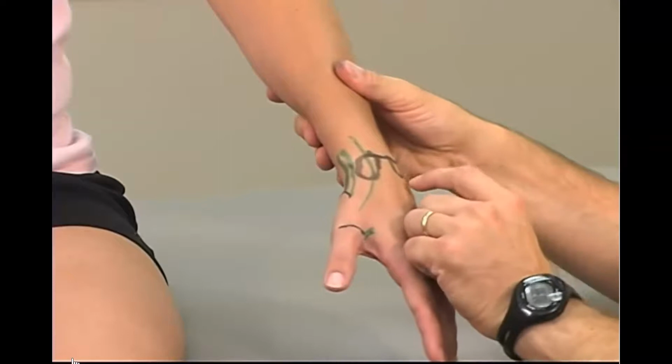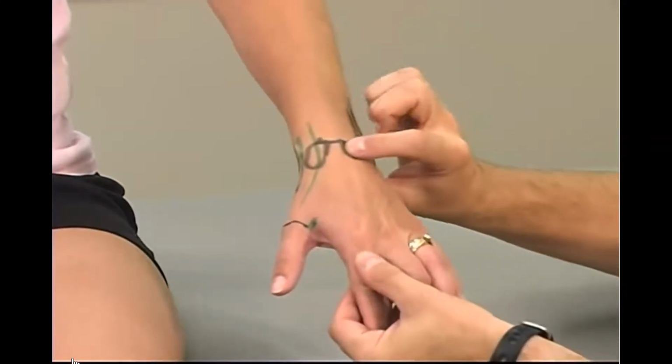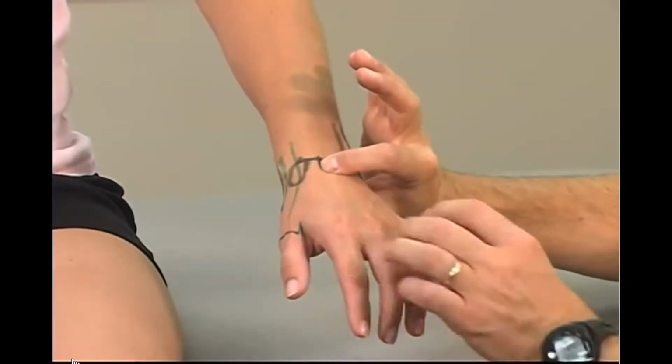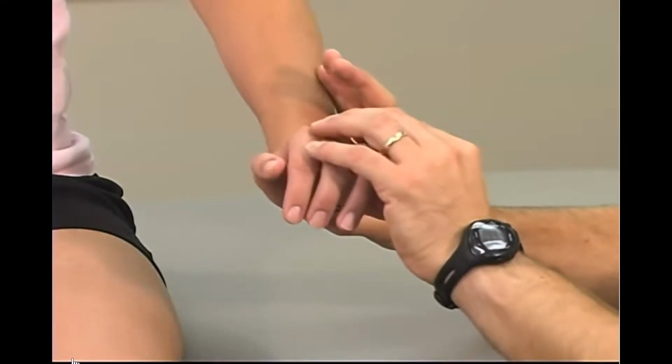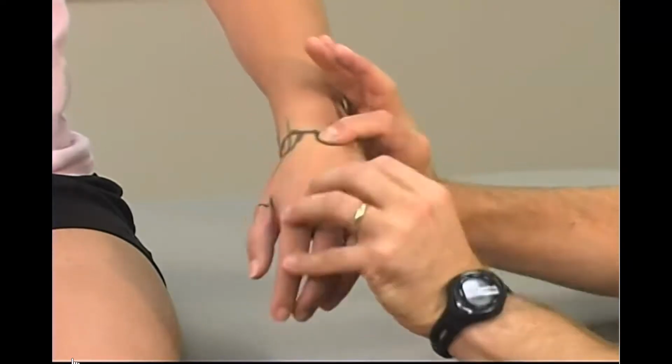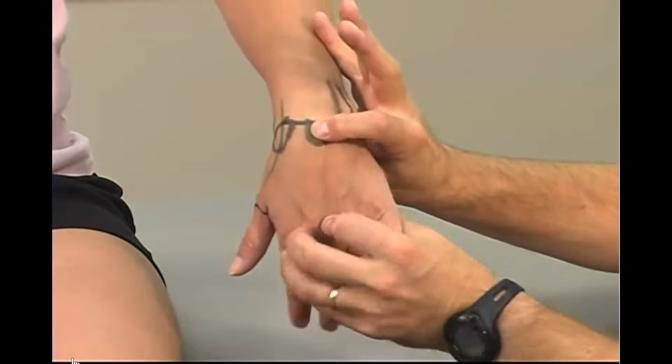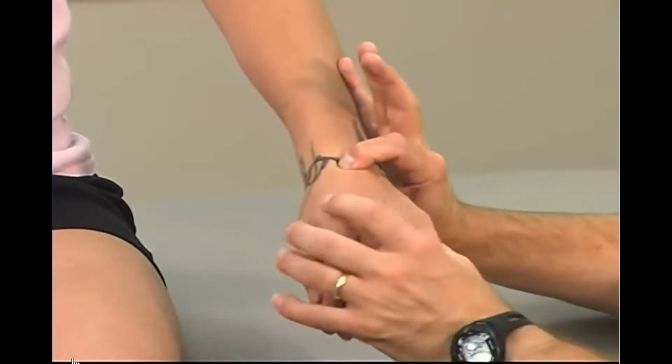Then you can palpate, there's a hole that is in the area of the lunate bone, and if you extend the wrist, there's a divot, and if you flex the wrist, that divot goes away. So then you know you're over the lunate bone.